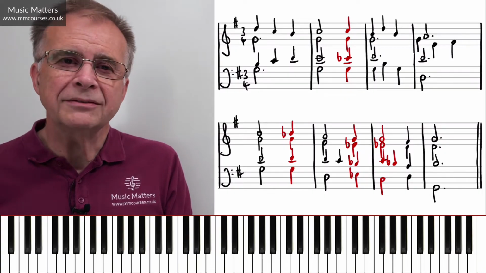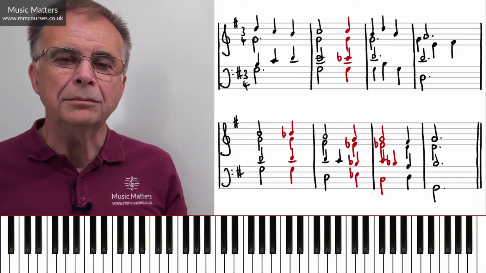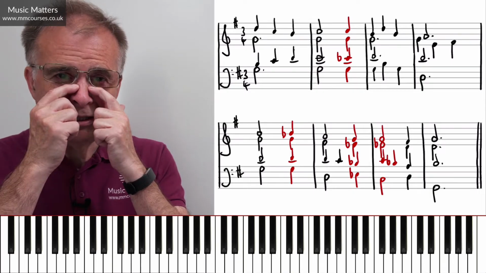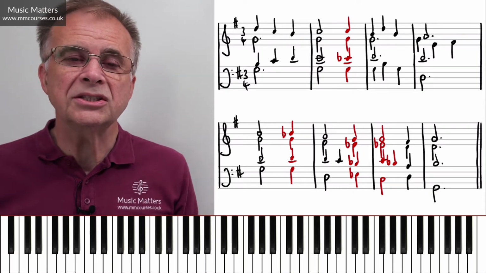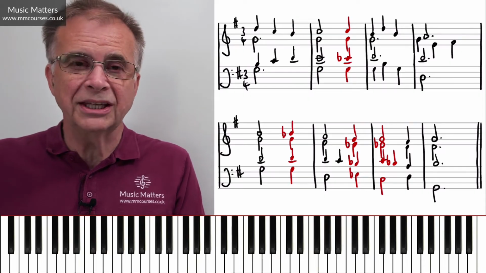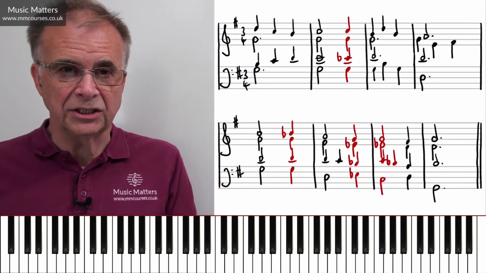So if I'm in the key of C major, I can talk about A minor being the relative minor of C major, and it's the relative minor because it shares the same key signature. C major has no sharps or flats in the key signature. A minor has no sharps or flats in the key signature.